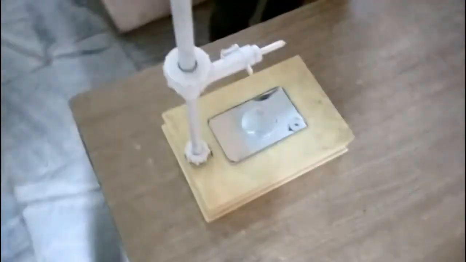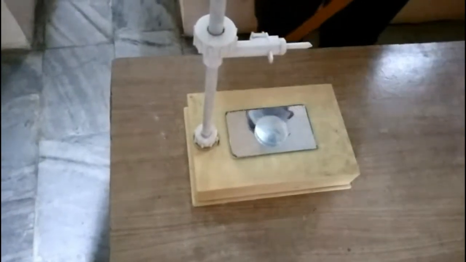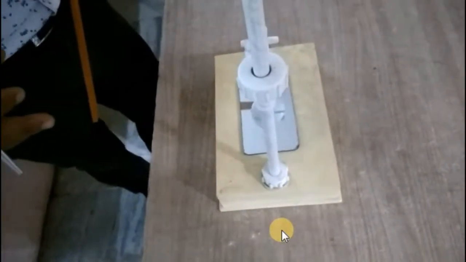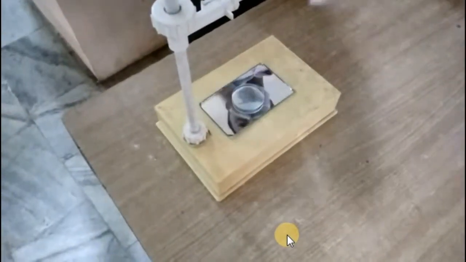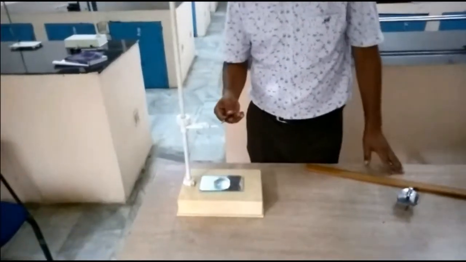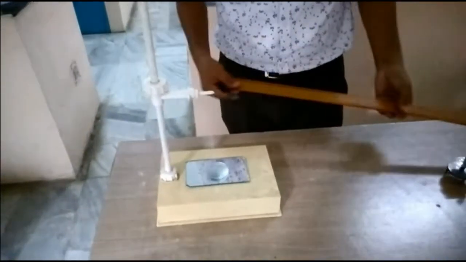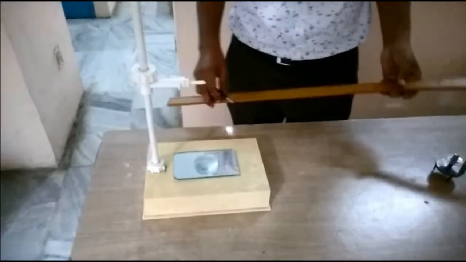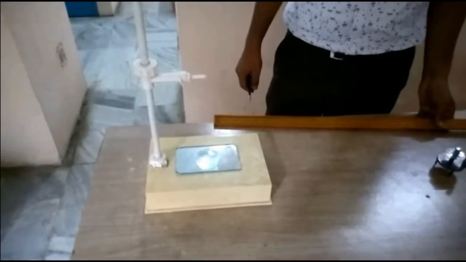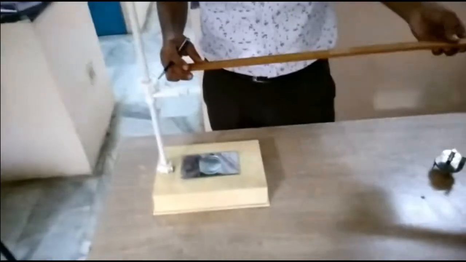You have to fix the needle at that point, and simultaneously you have to measure the distance of the needle from the top surface of the convex lens. So you can do that by a thread or by a ruler or a scale. So you have to measure the distance of the point of the needle to the top surface of the convex lens by this ruler. So let's measure.